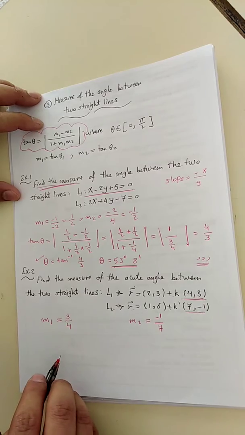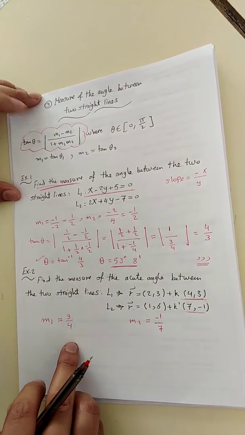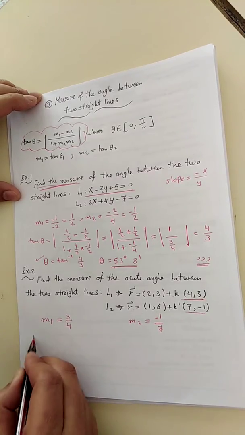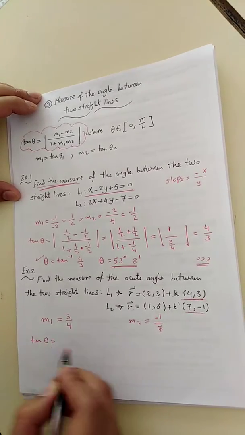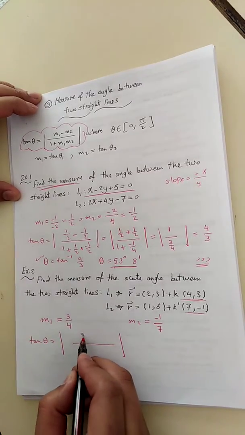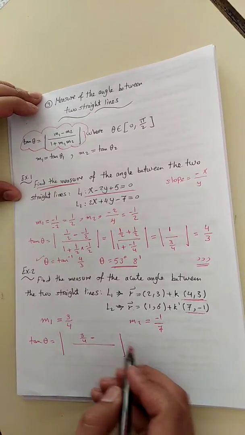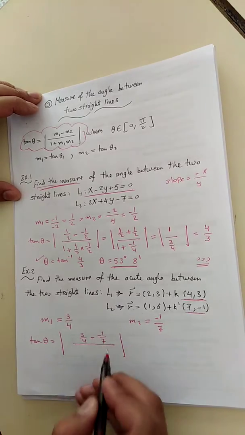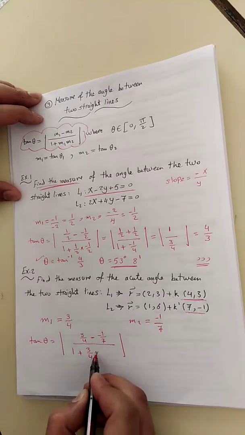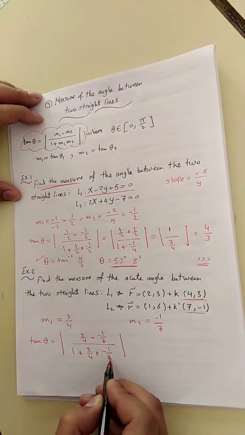Substitute in our rule: tan theta equals M1, 3 over 4, minus M2, negative 1 over 7, over 1 plus 3 over 4 times negative 1 over 7.